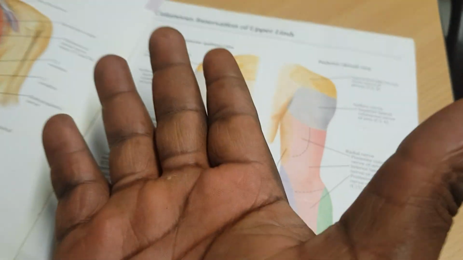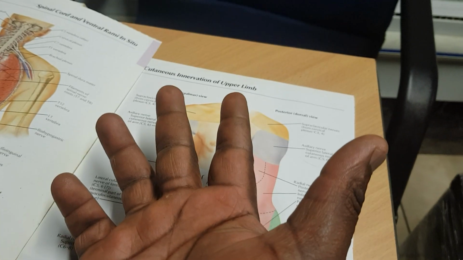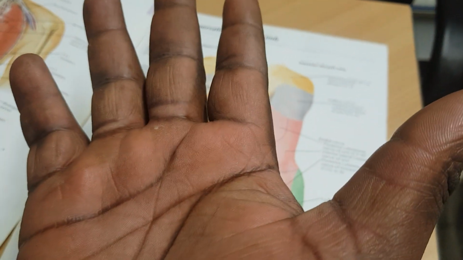So if you turn your hand like this, the side of the digit minimi, fingers 4 and 5, you can test the ulnar nerve. The thumb, second finger and third finger, you can test the median nerve when you look at the palm.